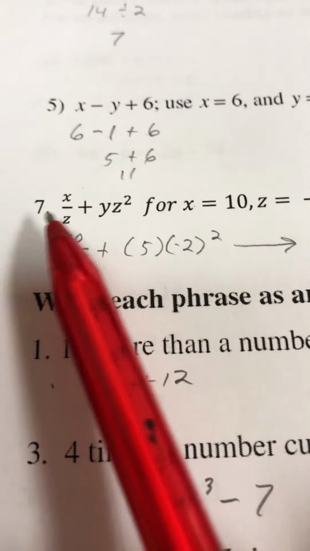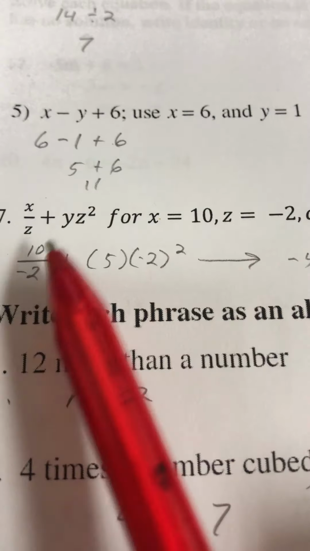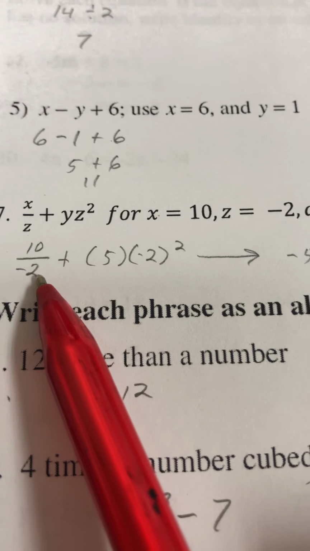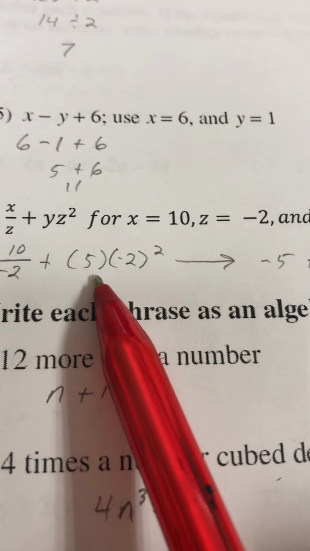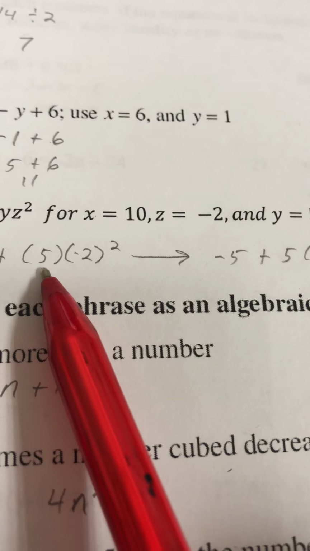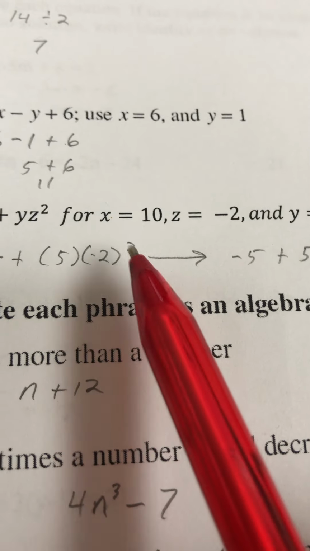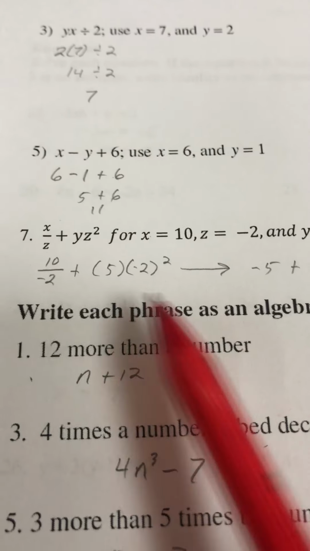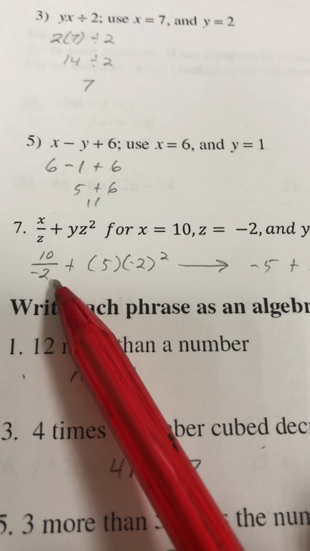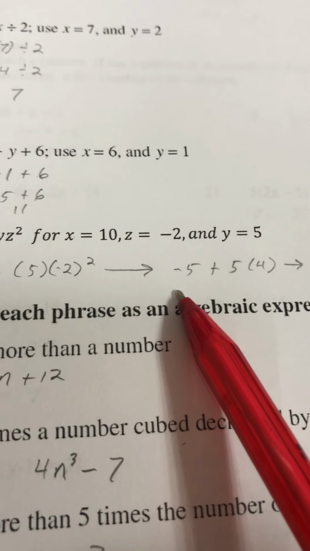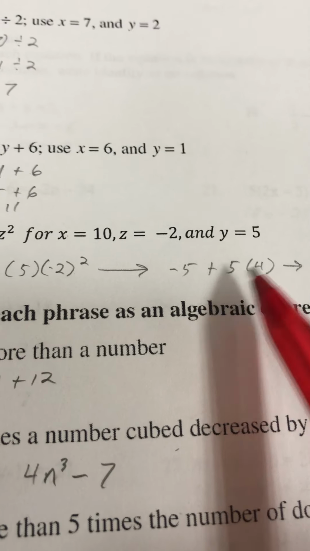Number 7, this one gets kind of ugly, but the x, they tell me, is 10. So I have 10 over the z, which is negative 2, they tell me, plus my y is 5, they tell me, and my z is negative 2 squared. So I went ahead and I did this division first, and I did this exponent also.